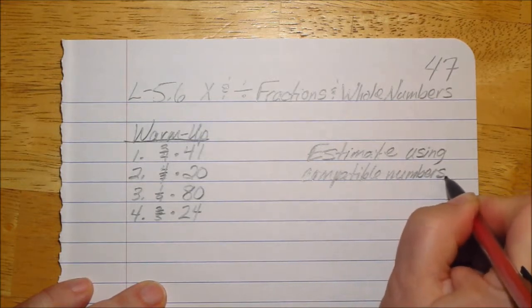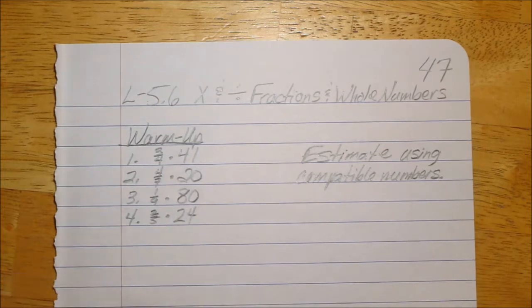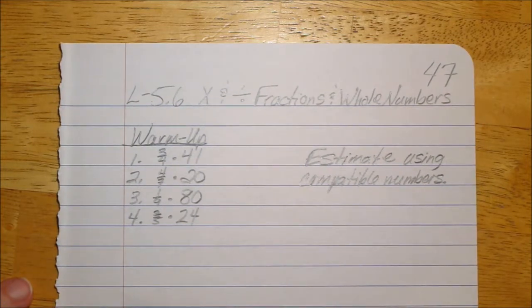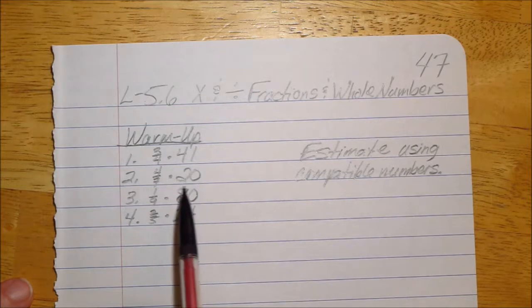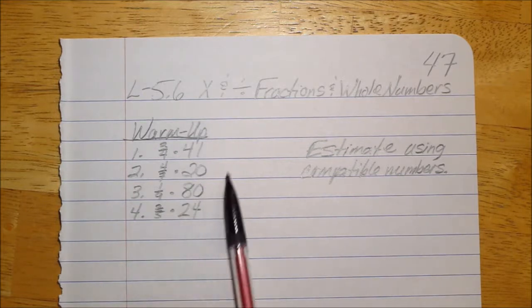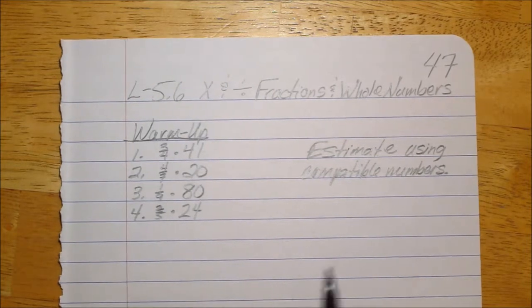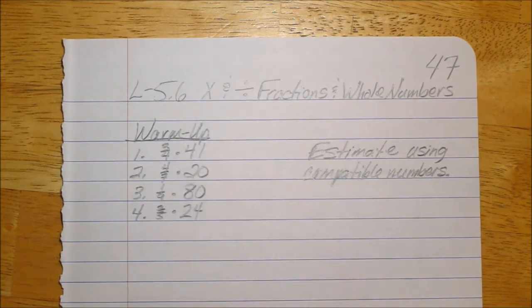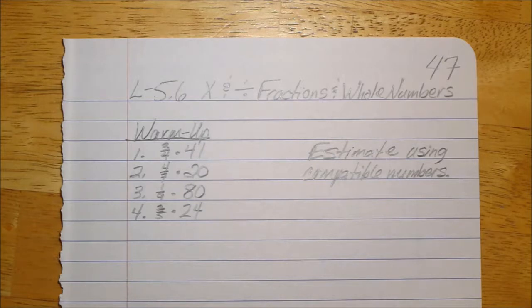Now, if you haven't worked out lesson 5.5 and you don't know how to estimate these, not knowing how won't get in the way of learning today's lesson. Today's lesson is going to be about finding the value of problems like these.